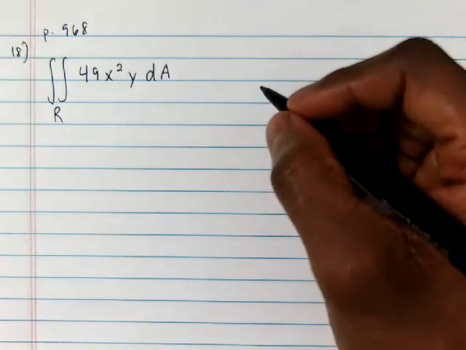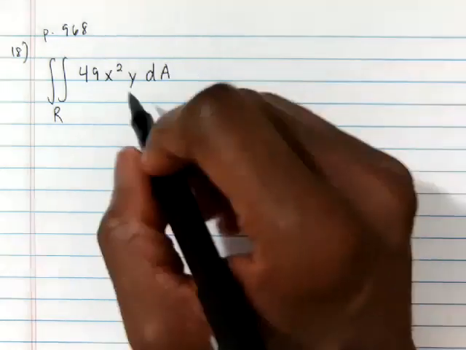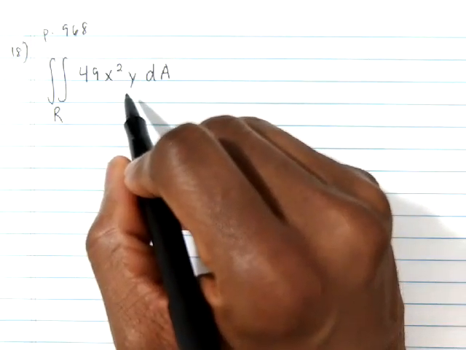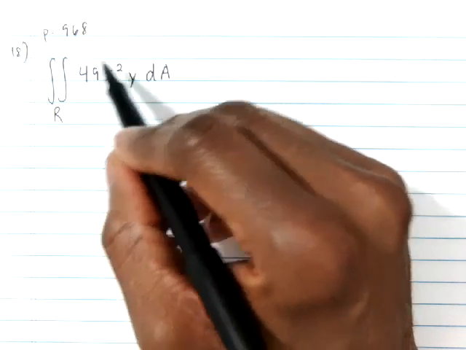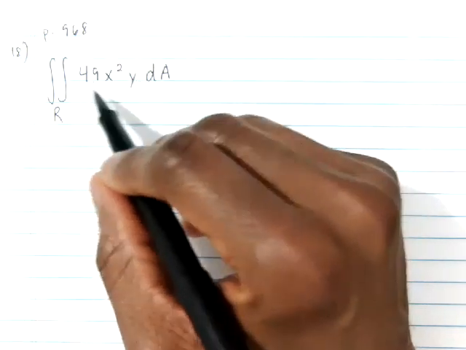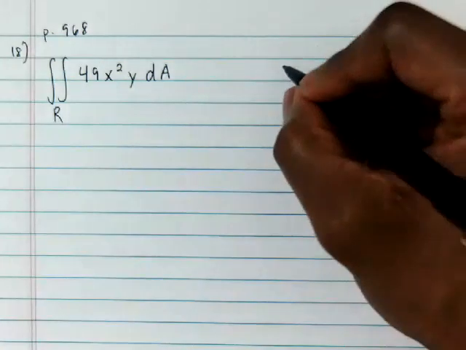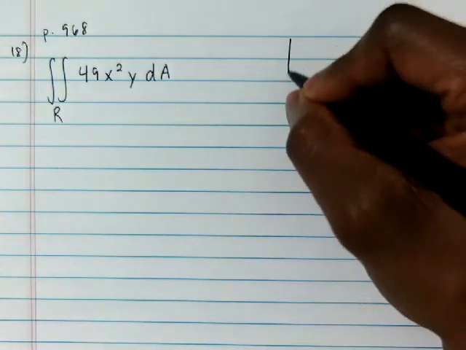So let's go ahead and sketch our region. This we can see from the integrand. In contrast to our last problem, it doesn't look like it would be troublesome to evaluate just based upon the integrand alone. Let's see what the region looks like.